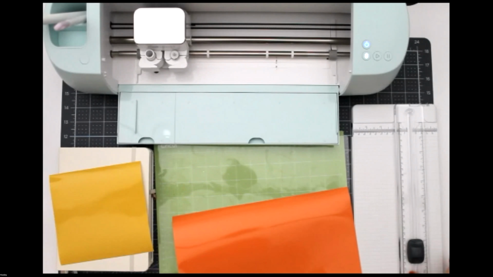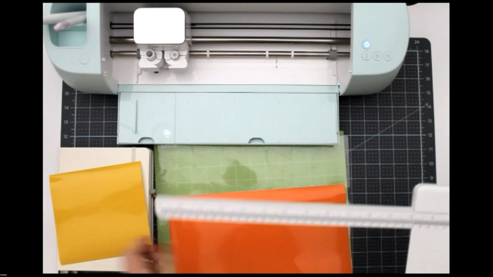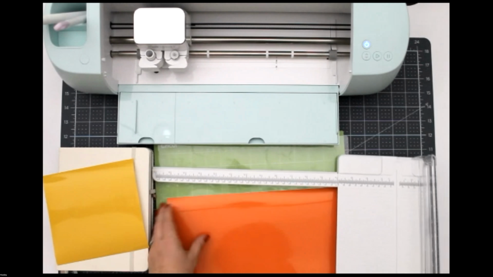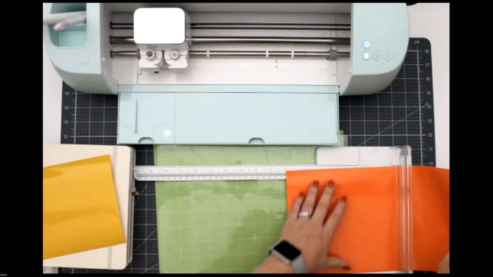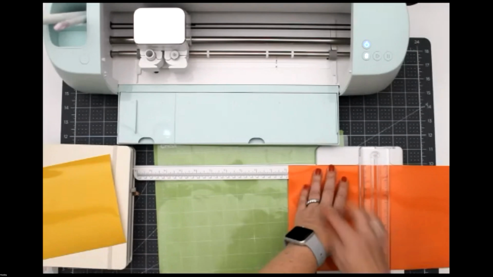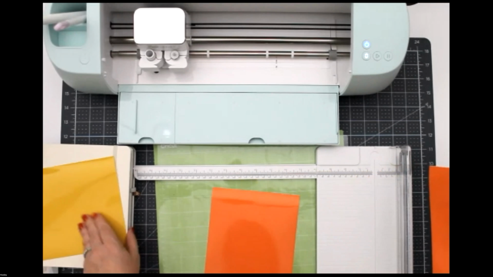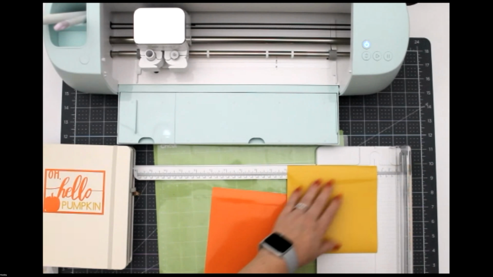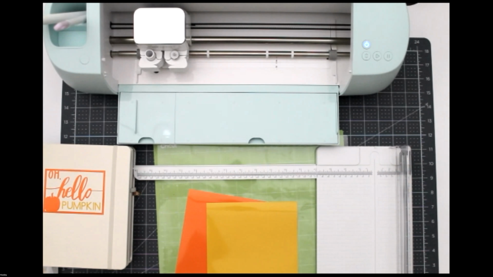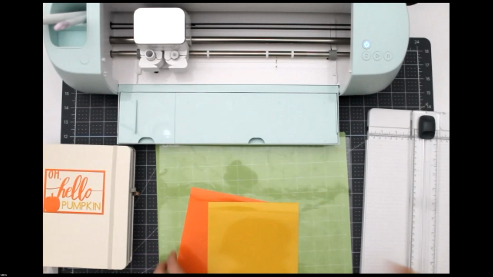It was like a 4.5 by something. I can't remember exactly what the measurement was, but I'm going to go ahead and trim this down to a 6-inch square here, a little bit inside that 6-inch, because I know that this guy is going to come in next to it and be on the right side, while my orange is going to be on the left side.